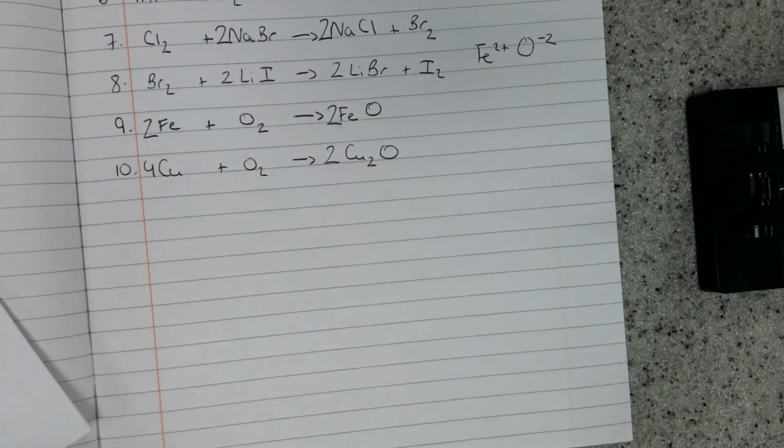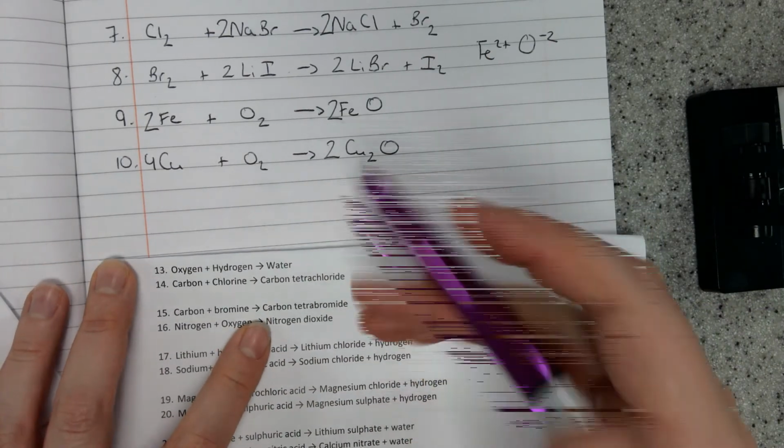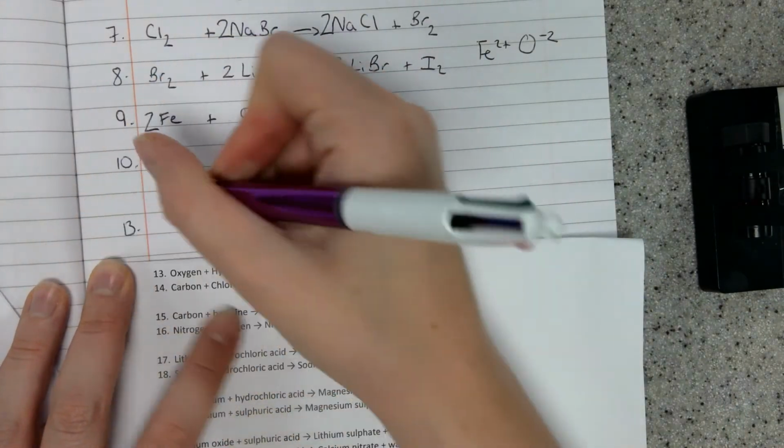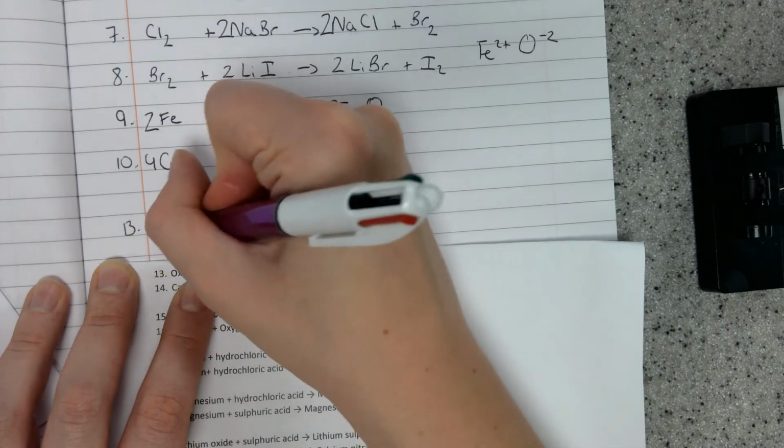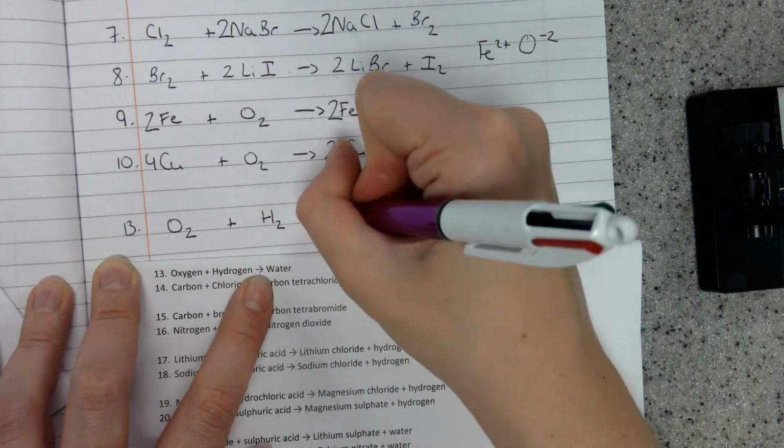The next one I've got here is slightly different. Question 13. I've got oxygen plus hydrogen goes to water. Oxygen is an element, its symbol is O2. Hydrogen is an element, its symbol is H2. It is diatomic. And then I get to water.